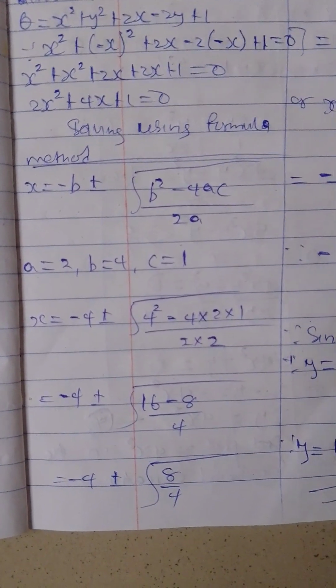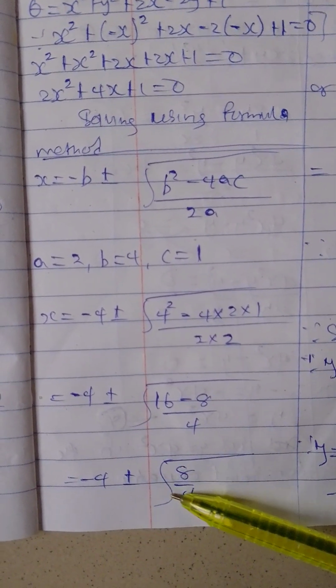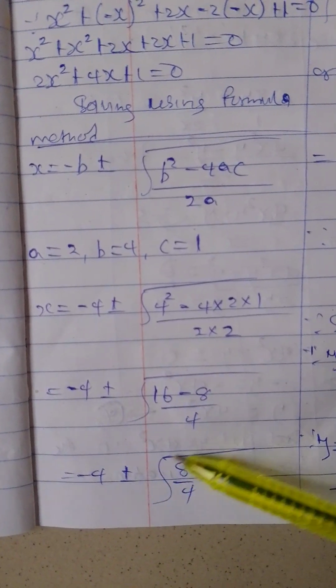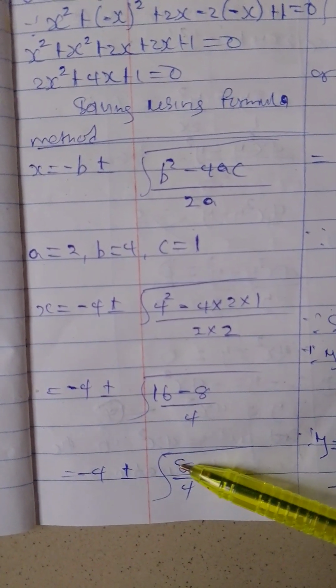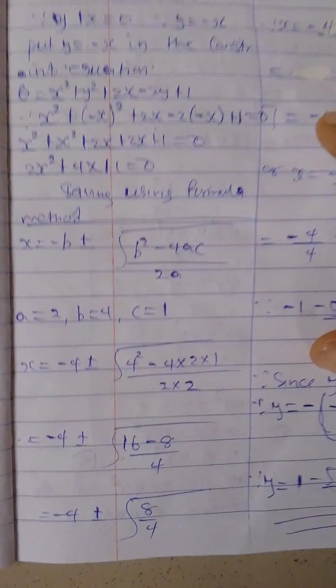Forget the square root I drew over everything here. This square root is only for the square root of 8. Please note that.